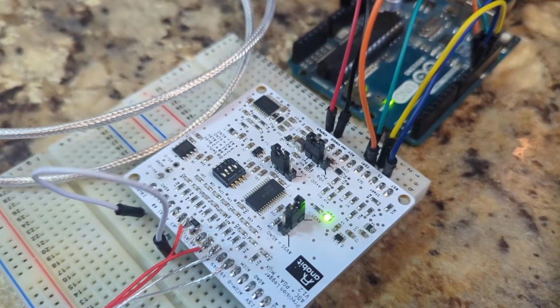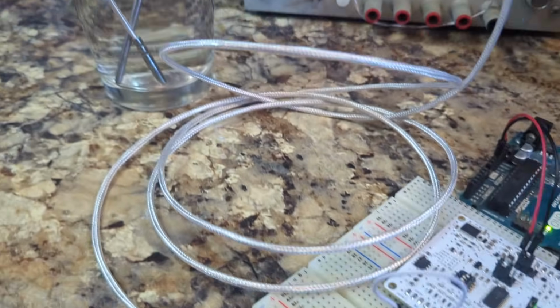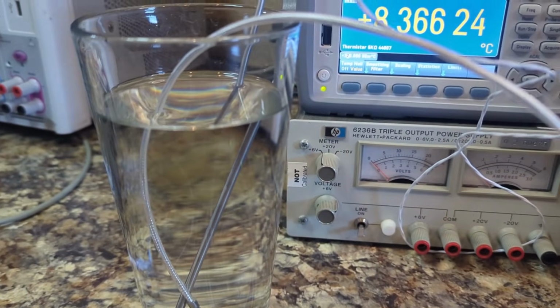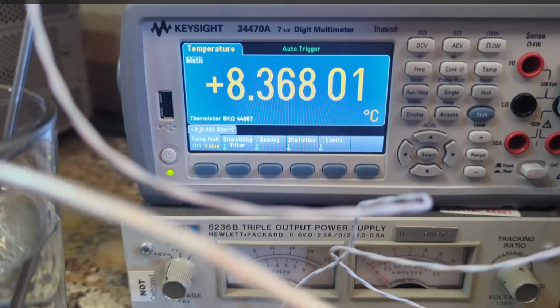I'm going to zoom in so you can see that closely. I'm just using the classic Arduino Uno with SPI communication. Here I have 2 temperature sensors in water. I wanted to have a reference measurement so you can see that this is accurate. So I'm using a 5 kilo ohm thermistor sensor with a highly accurate DMM that's measuring it. You can see that I'm making the measurement in C.